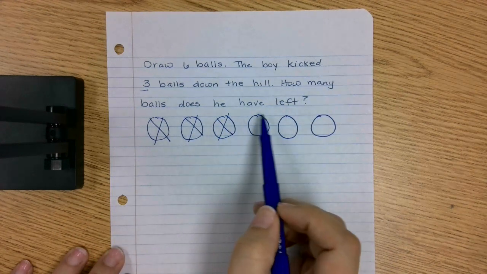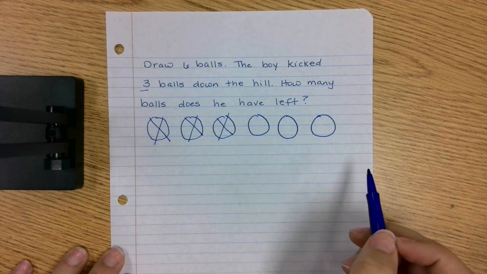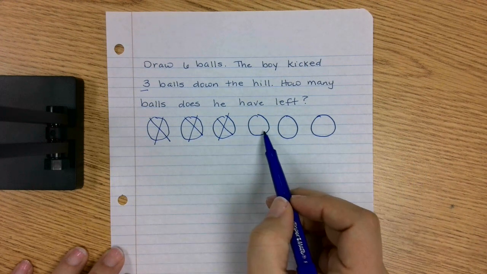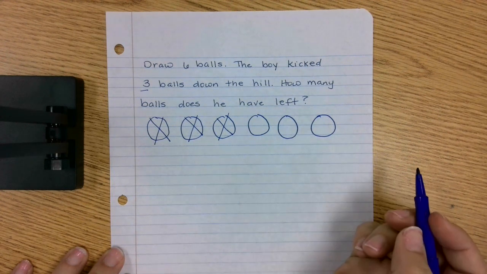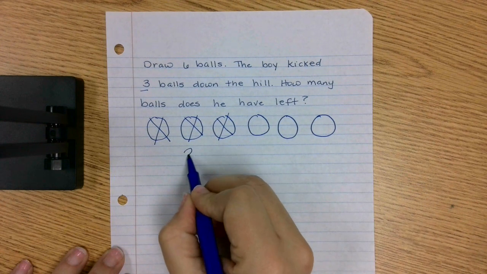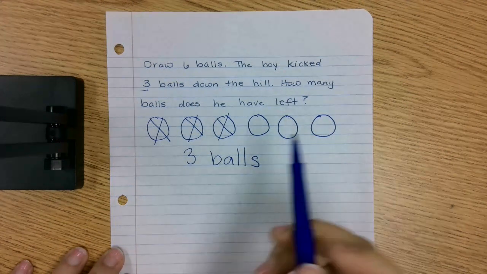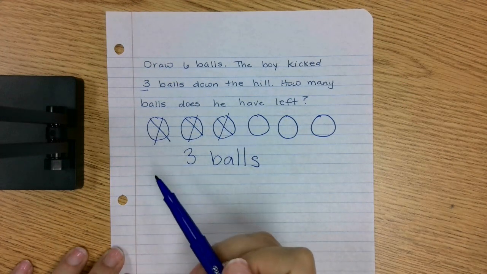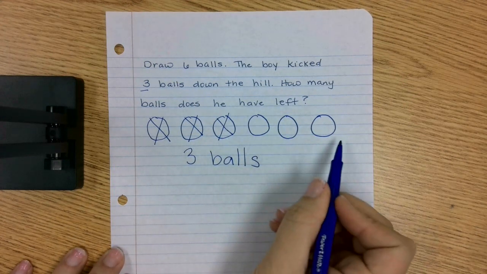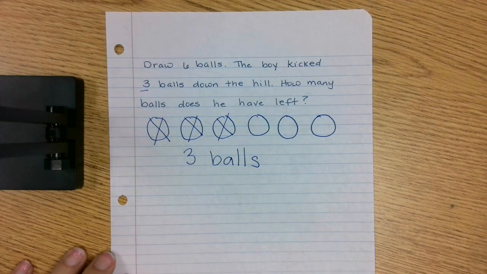How many balls does he have left? So let's count the ones without an X. 1, 2, 3. He has 3 balls left. His number got smaller because these went down the hill. He doesn't have those anymore. He only has these 3 left.